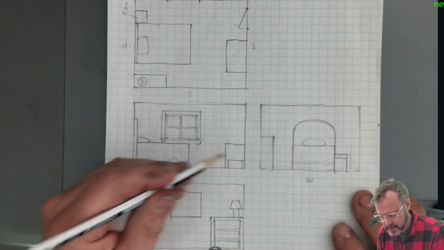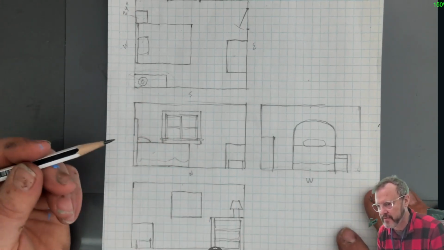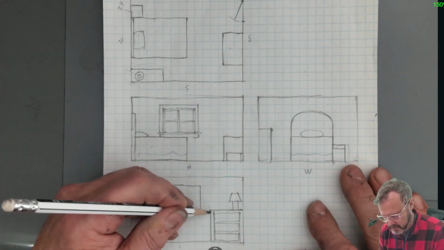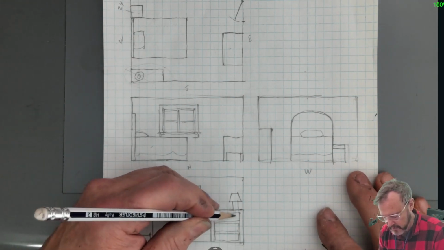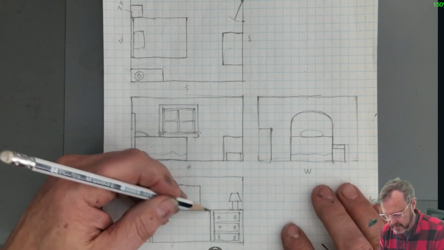Again, one more time, you don't need a ton of detail in the drawings if you're willing to take some pictures of things. You don't need to take a picture of your whole room, but imagine if you took a picture of the front of this bureau, then you wouldn't have to bother drawing the knobs on the drawers or the details.